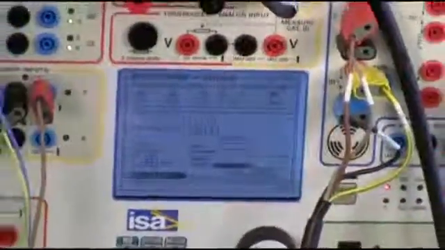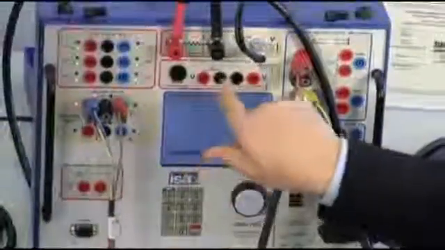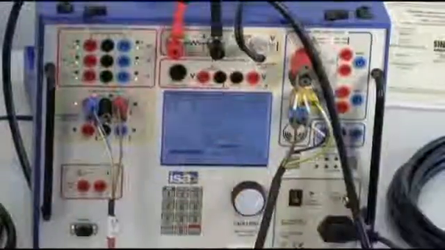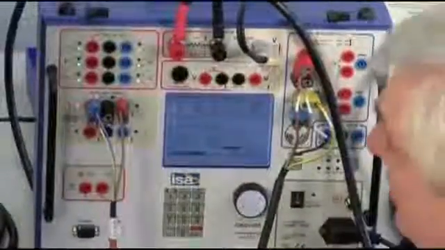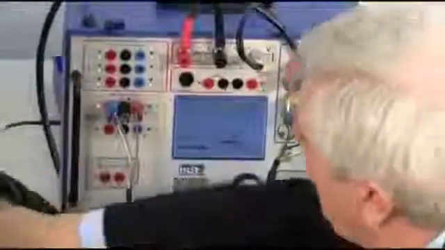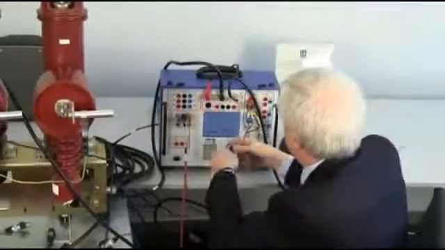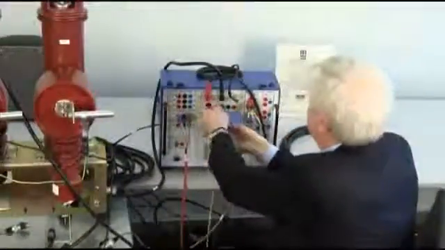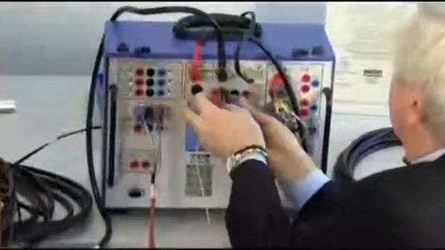I can also connect, if I want, the transducer here, and I can have at the meanwhile the measurement of this opening and the measurement of the movement, and I do it. So, black, red, and blue.